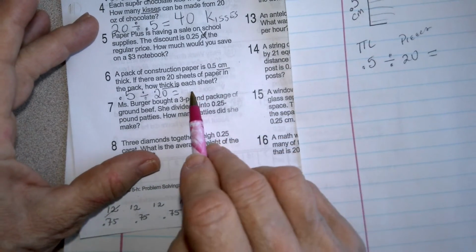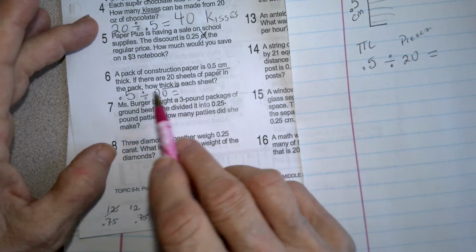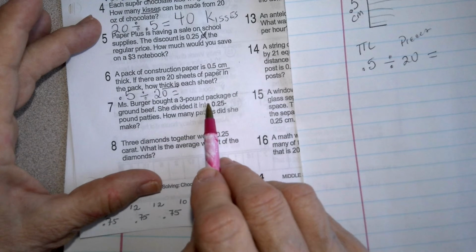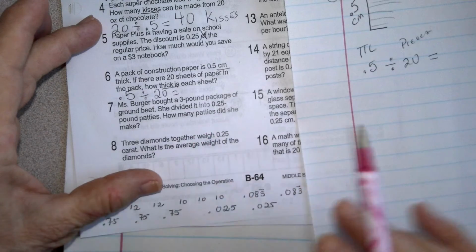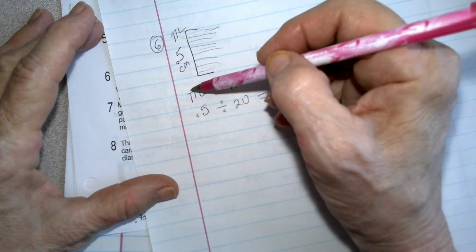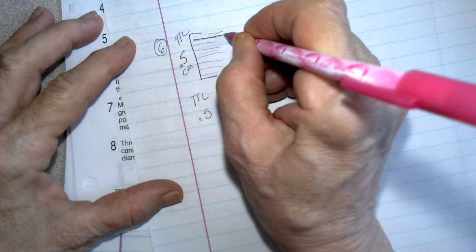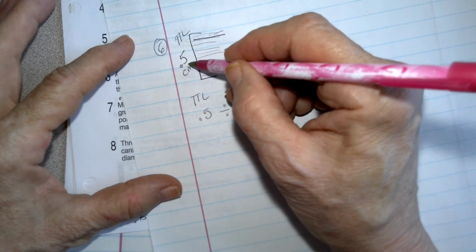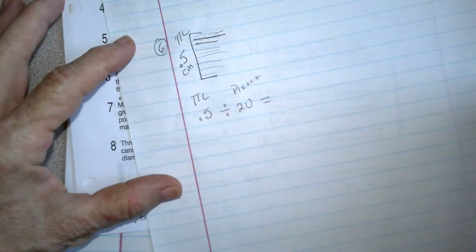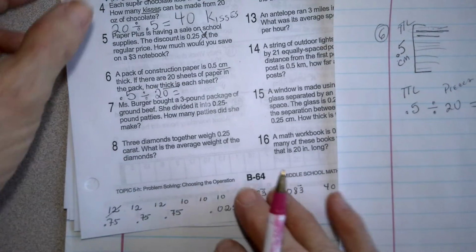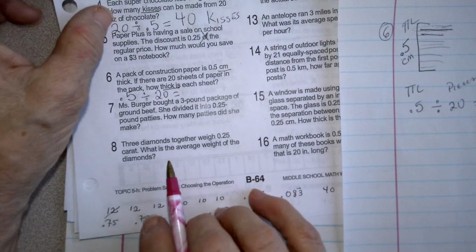Do you think our answer is going to be bigger or smaller than 0.5? This is my total stack. Do you think each individual sheet is bigger than 0.5? No, it's going to be a lot less. These are going to be a lot less than that. So think. All right. Those I'm not going to do.